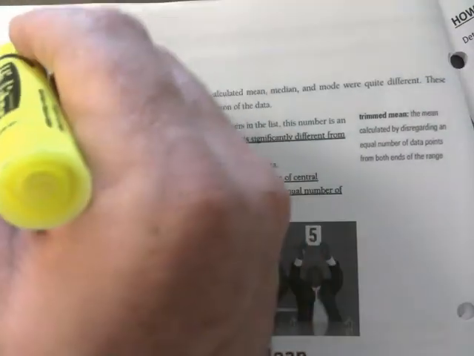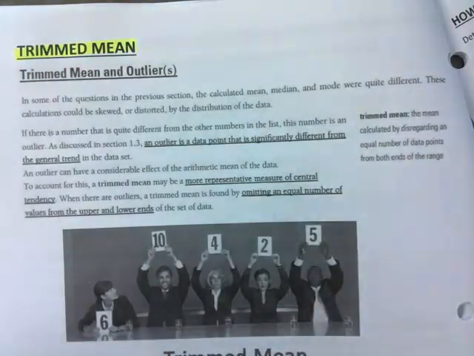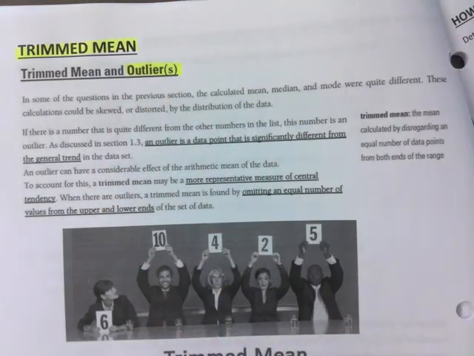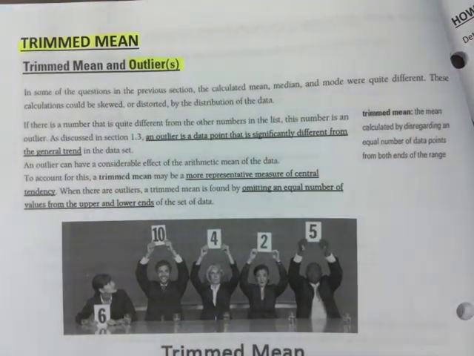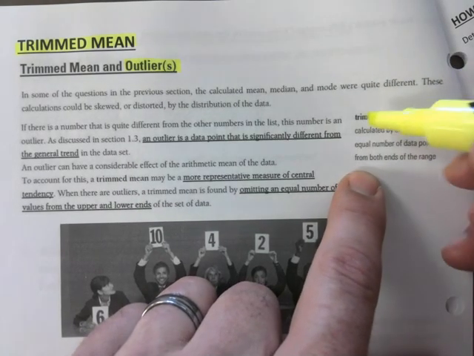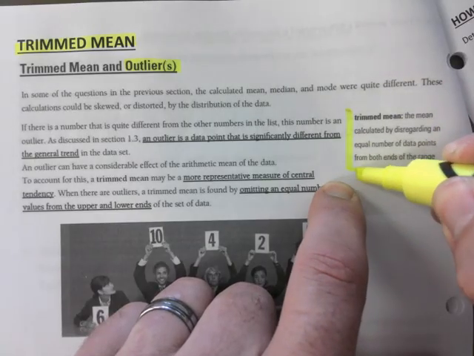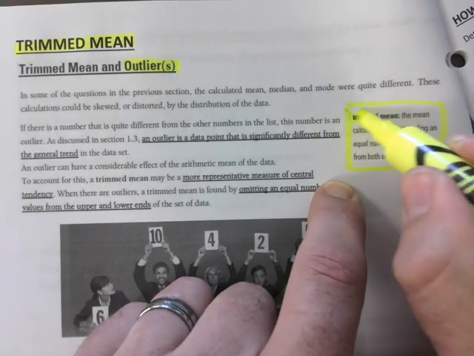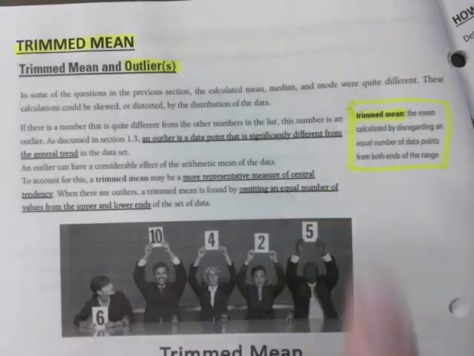Trimmed mean, the name says it all. Okay, trimmed mean. It deals with outliers, right? So the main reason that we're going to want to trim is for the outliers. And I'm just going to draw your attention to this little side note here. That is a good summary of trimmed mean.